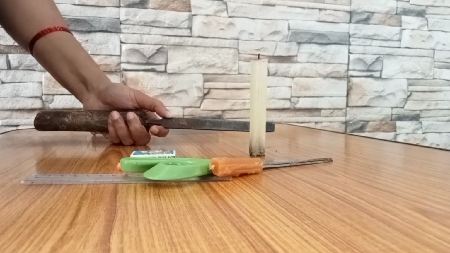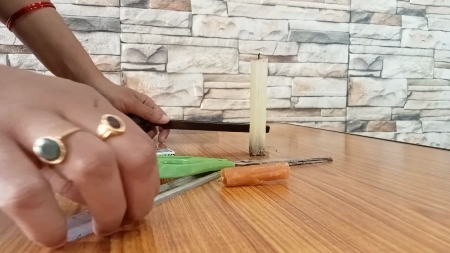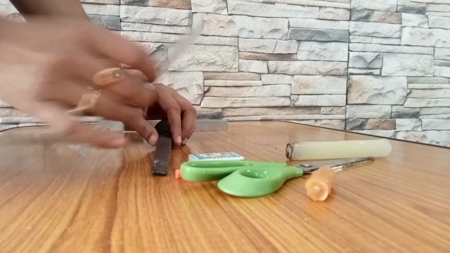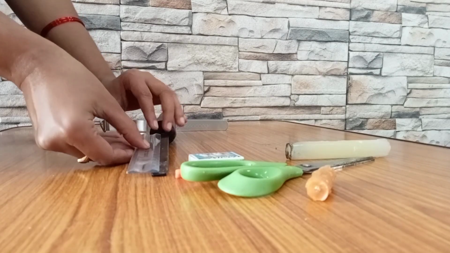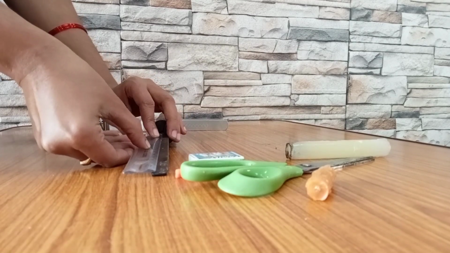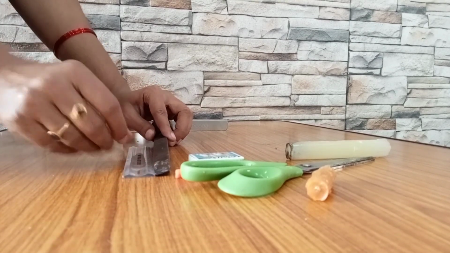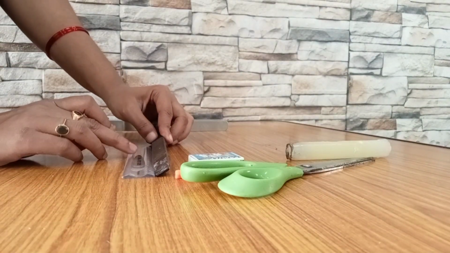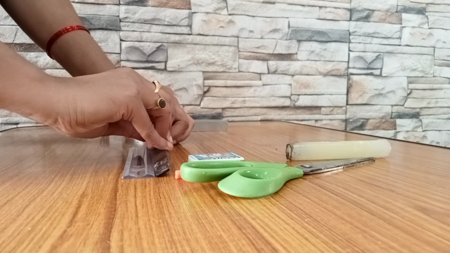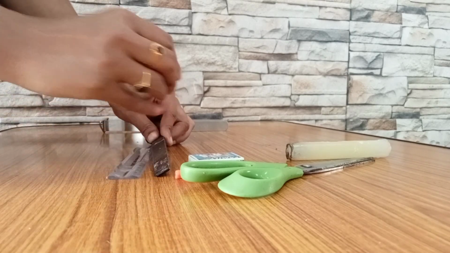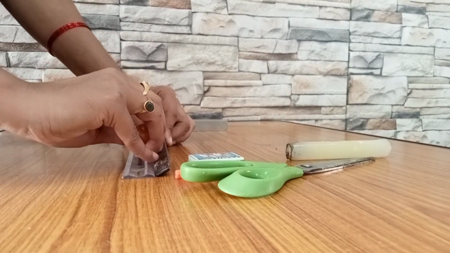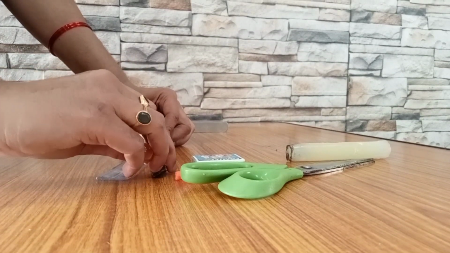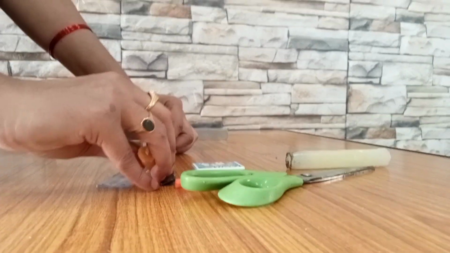For this activity I have taken one scale, so see this rod is almost 15 centimeter. I am taking markings on this rod with equal distances of 3 centimeter. The first mark is at 3 centimeter, the second at 6 centimeter, then 9 centimeter and 12 centimeter. 4 markings I have taken.